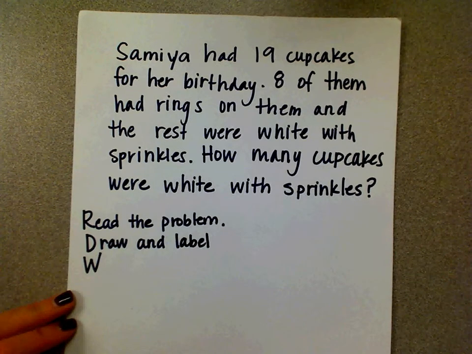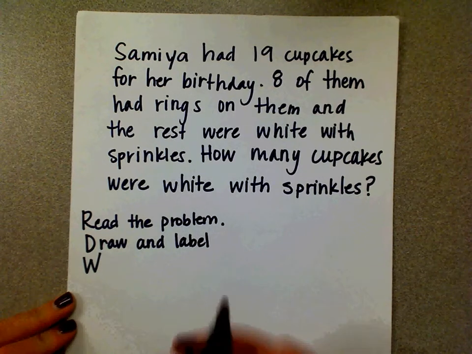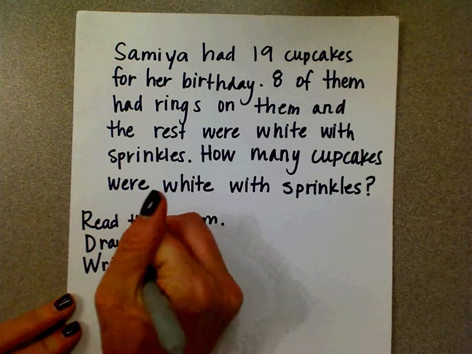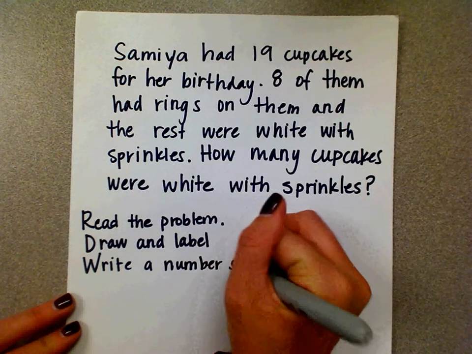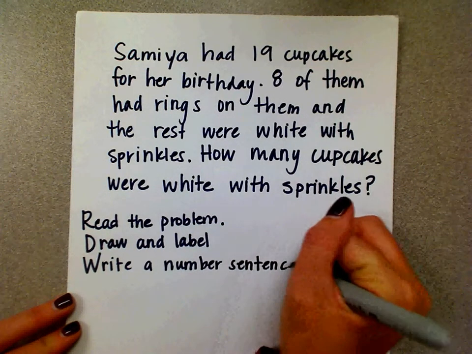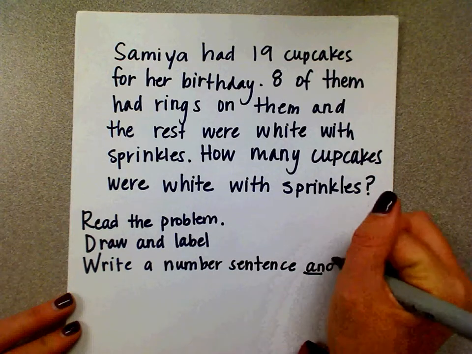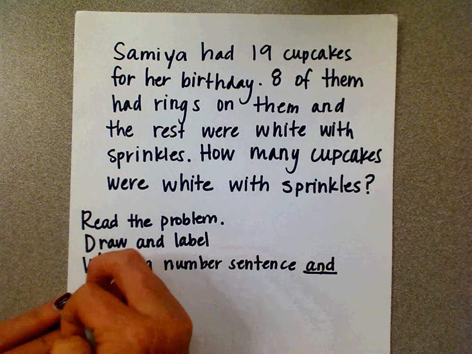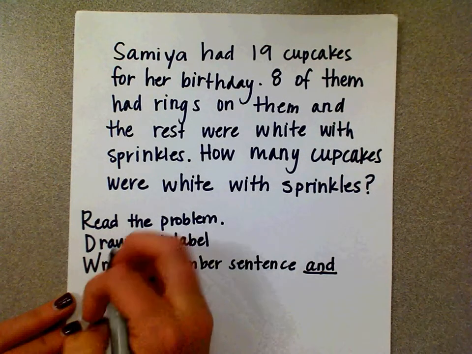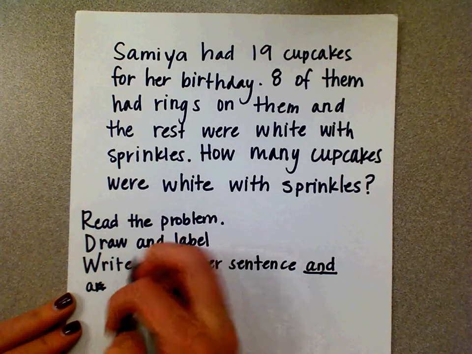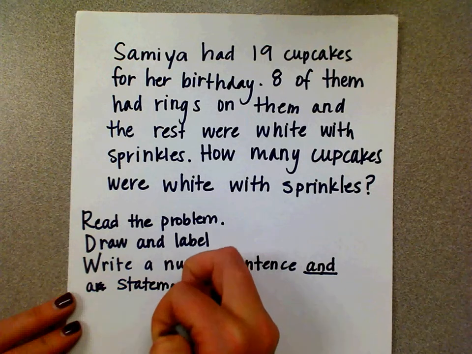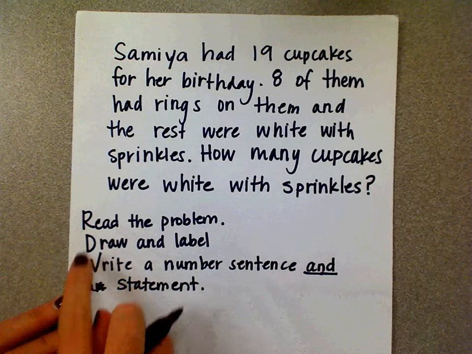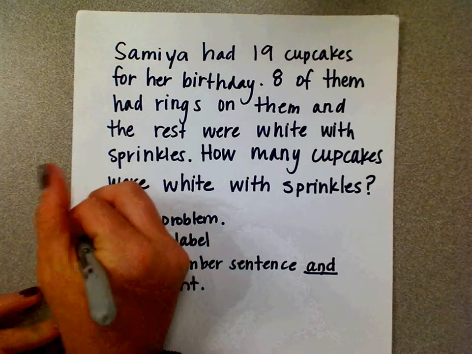What does the W stand for? Yeah, write a number sentence and a statement. We need to make sure that we can write not only the number sentence, but we can also write a statement too. Now that we know all the parts of the RDW strategy, now let's solve this problem.